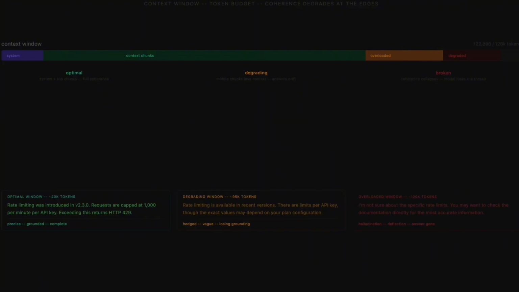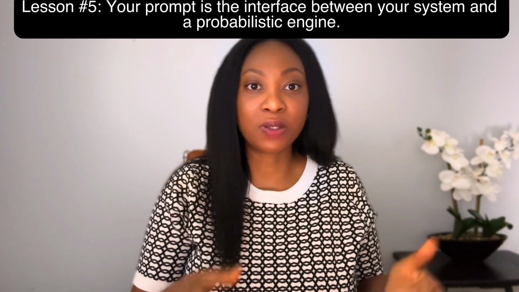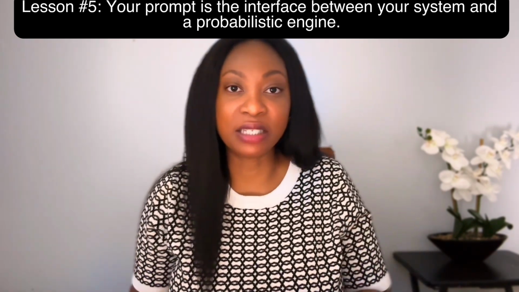Overload the context window and coherence degrades at the edges. Leave the instructions ambiguous and the model fills in the gaps with behavior you didn't intend and can't predict. The lesson here is this: your prompt is the interface between your system and a probabilistic engine. It deserves the same engineering discipline as the rest of your stack: version control, documentation, and deliberate design.